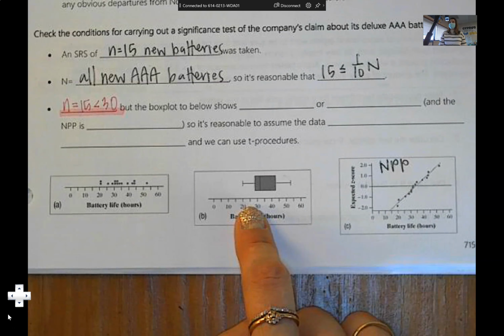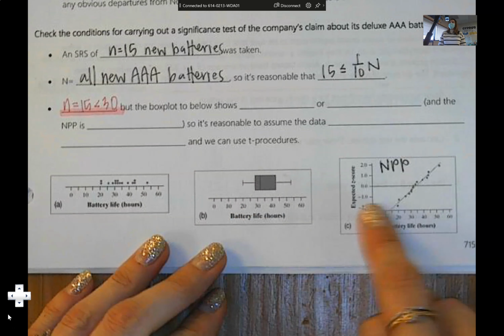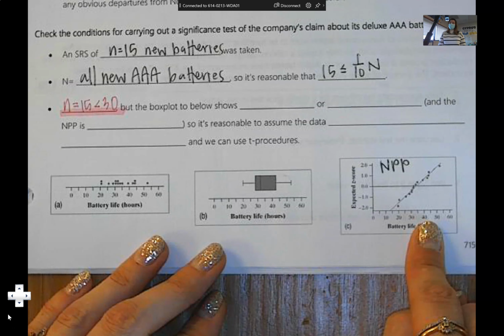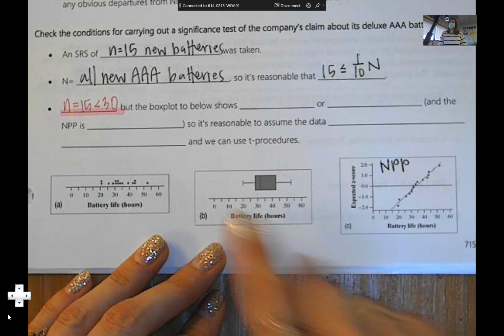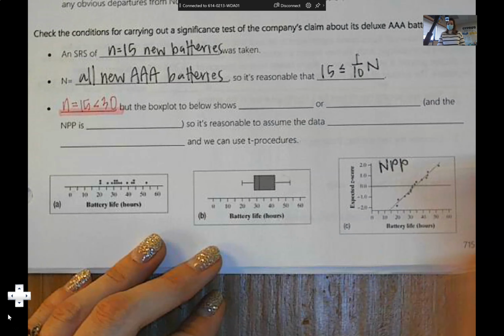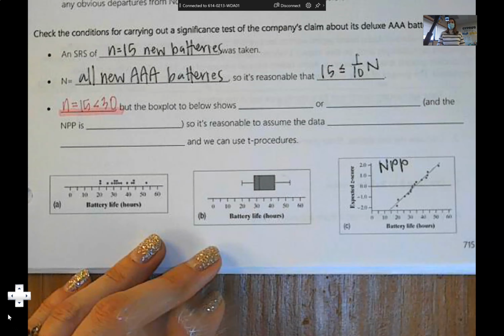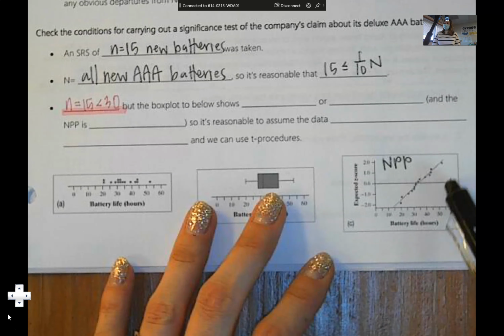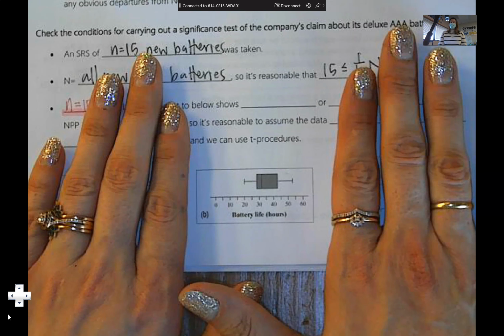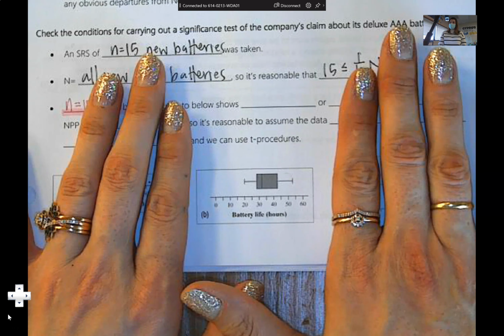The reason why is because I find it hard to label the axes on an NPP. Like, I'm not even really sure what they mean. So I'll do the box plot and label everything correctly, and then just use the NPP to support my decision. Sometimes I graph it, sometimes I don't. As long as you have one, you're good. You can get full credit.